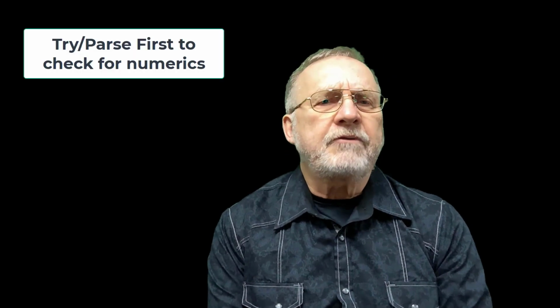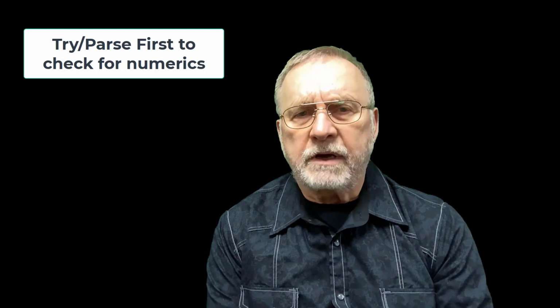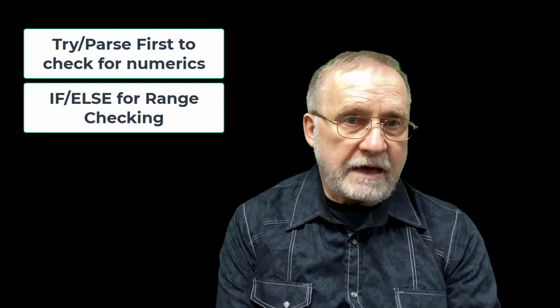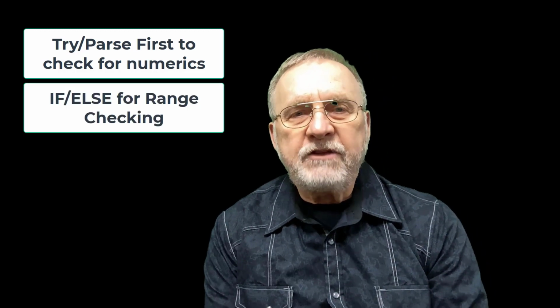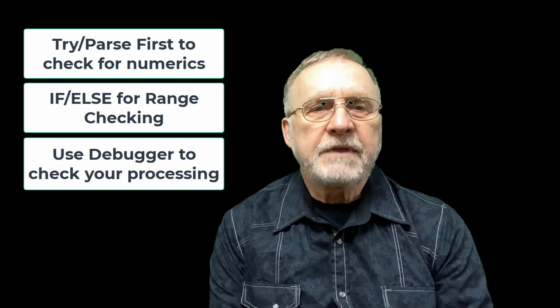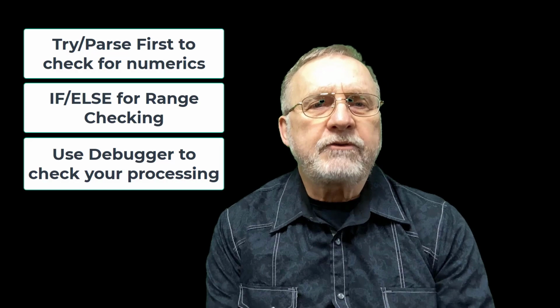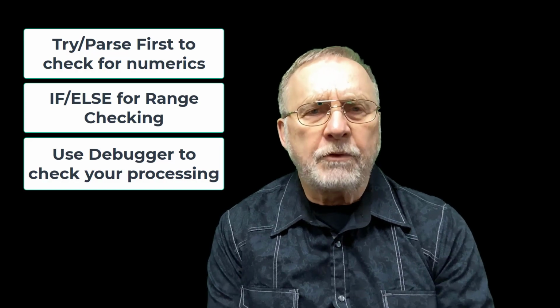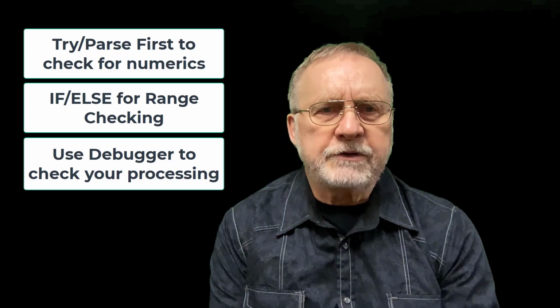What you need to take out of this video is that TryParse is done first to make sure the data is numeric. Once you've got that down, the if else for range checking goes next. And the debugger, it's invaluable. It helps you check your processing. You will watch the code flow through and see if it's actually doing what you expect it to do.